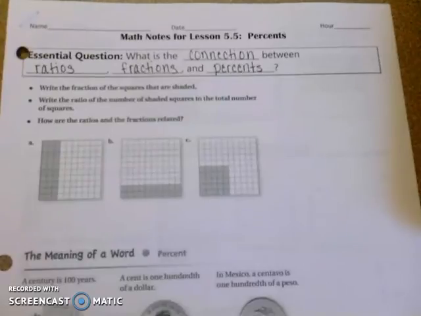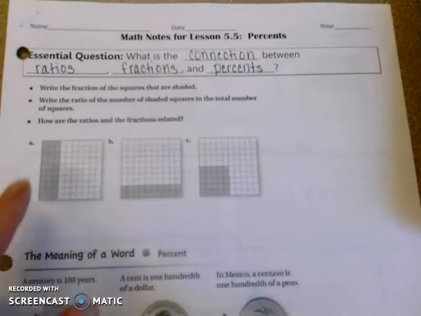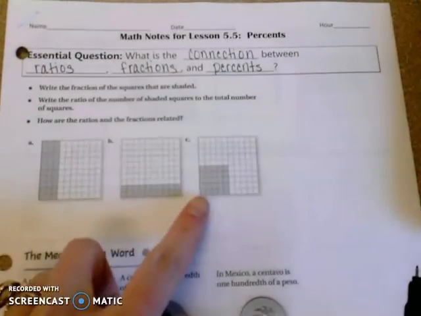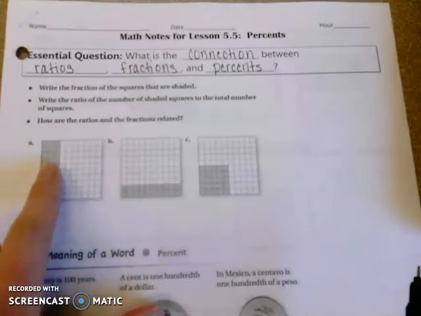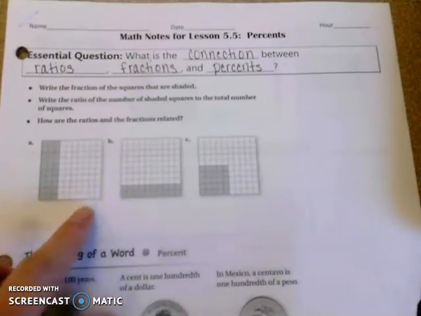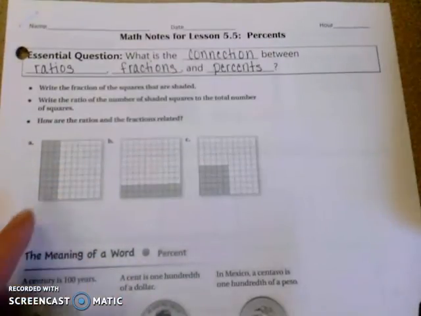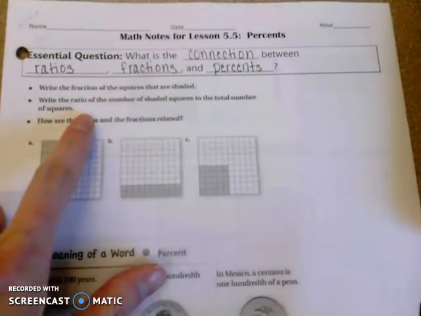Today we're looking at the connection between ratios, fractions, and percents. So really just being able to see that relationship and convert between fractions and percents. The first thing we're going to do is look at three diagrams. These are 10 by 10 grids, so there's 100 squares in each of them. First thing we want to do is write the fraction of the squares that are shaded.